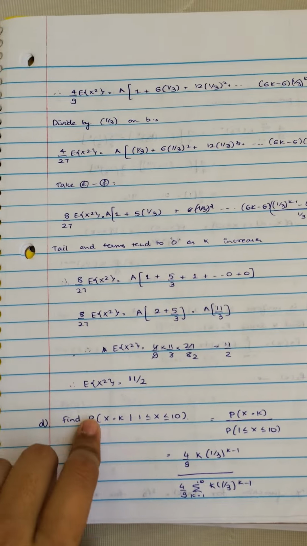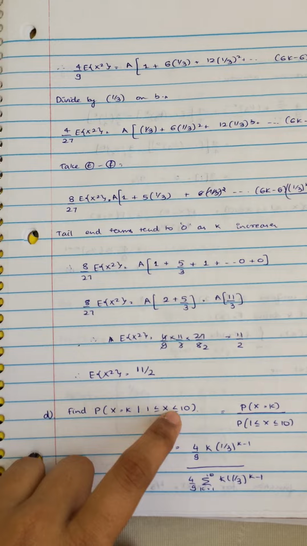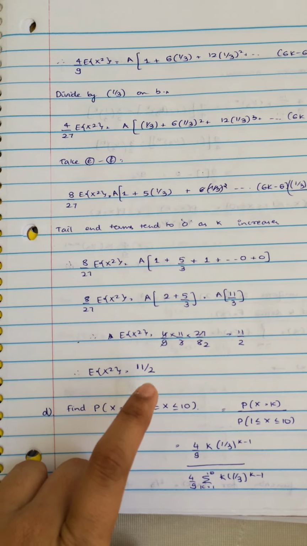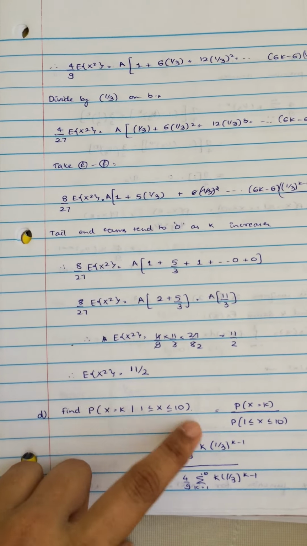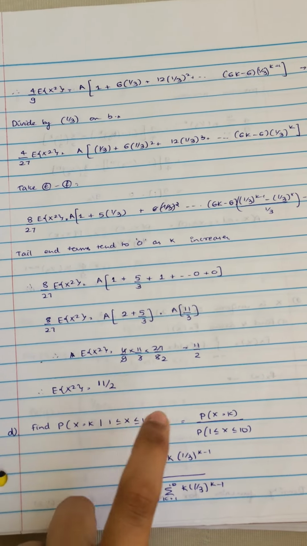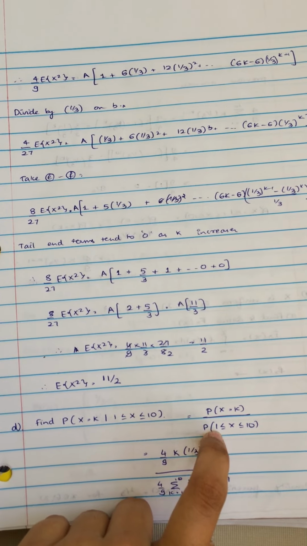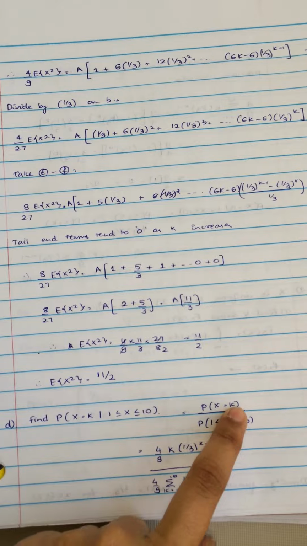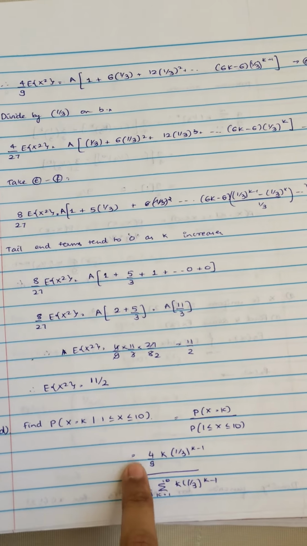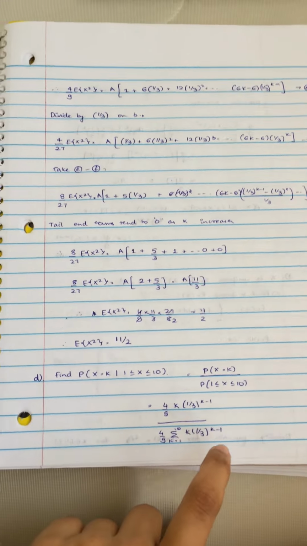So part D asks us to find the probability of x is equal to k as a conditional probability, where x lies between 1 to 10. So we know that for conditional probability we can take it as p of x is equal to k divided by p of x from 1 to 10. So we already know this because this is given in the question. So we just substitute 4 by 9 into k into 1 by 3 whole to the power of k minus 1.